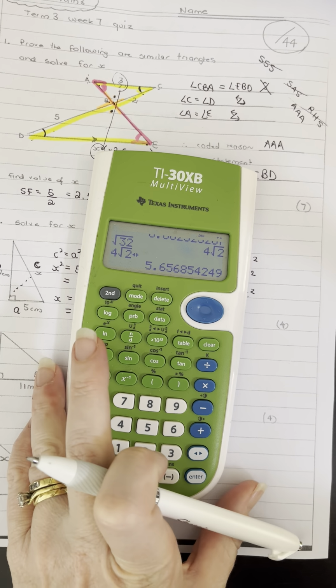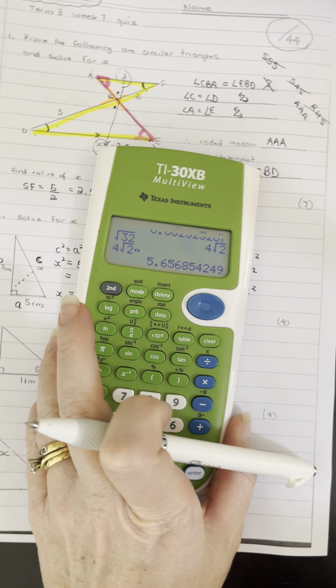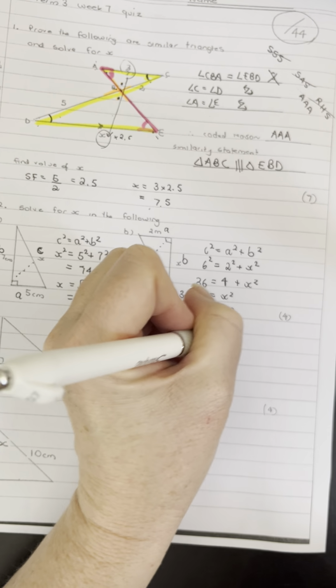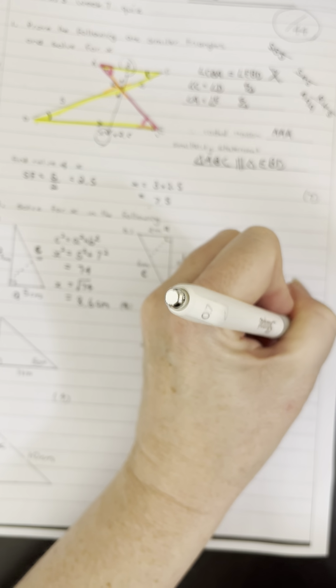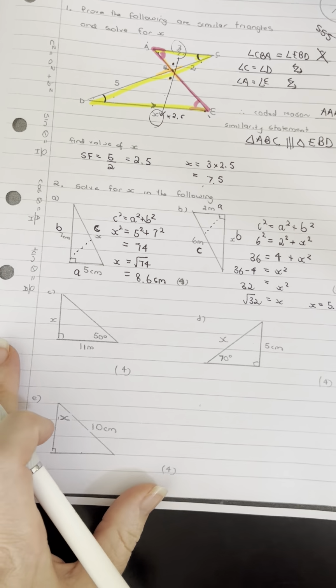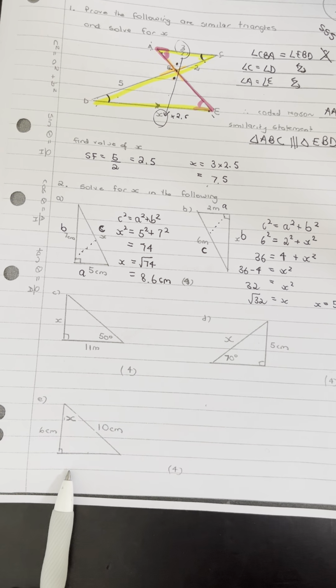And I get an answer of 5.65 or 5.66. And that is meters. As I said before, C, D, and E are going to be my trig ratios. So I'm labeling with A, O, and H for each of those.